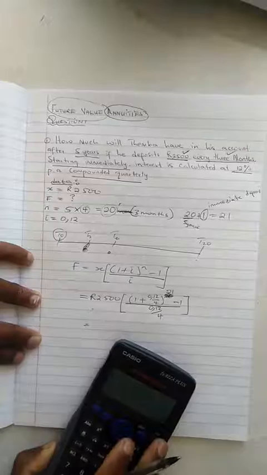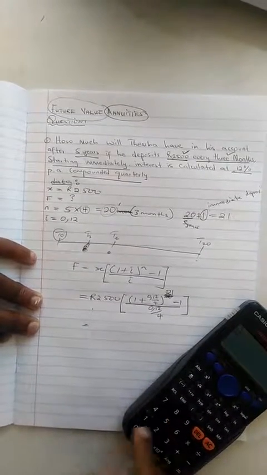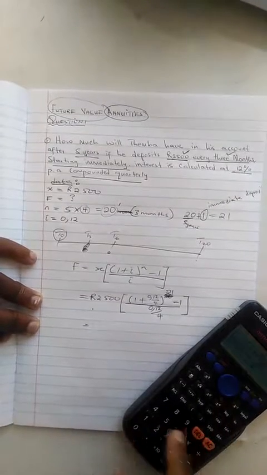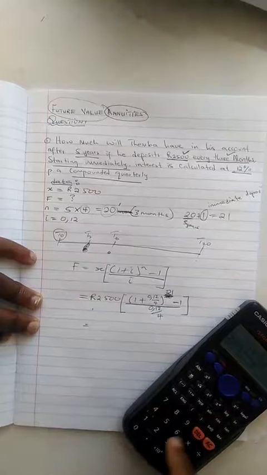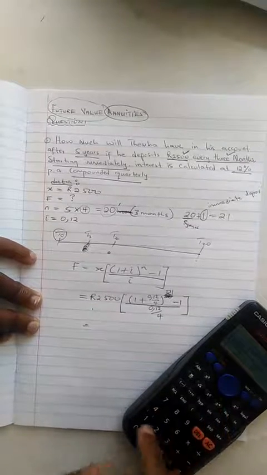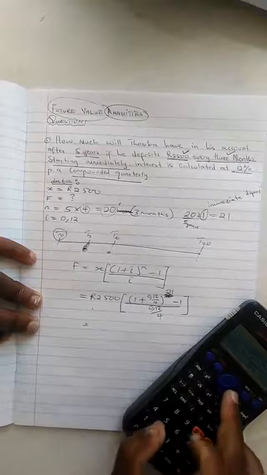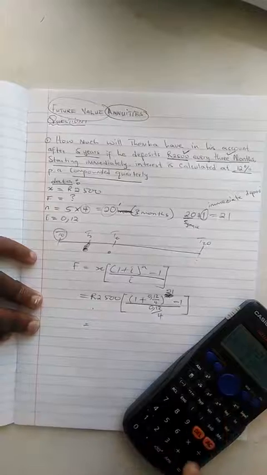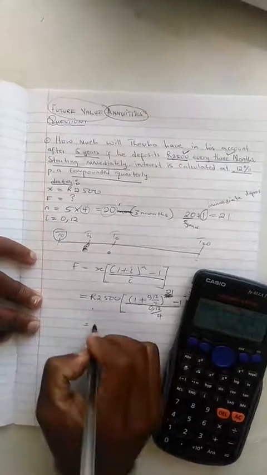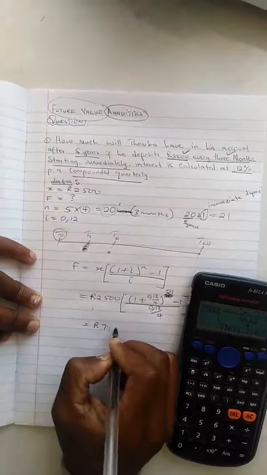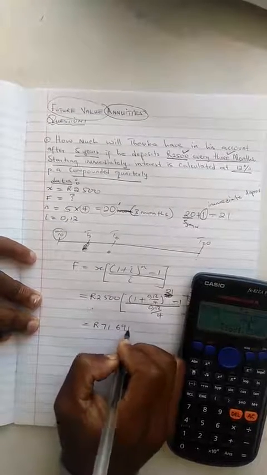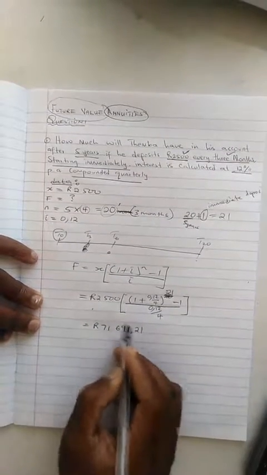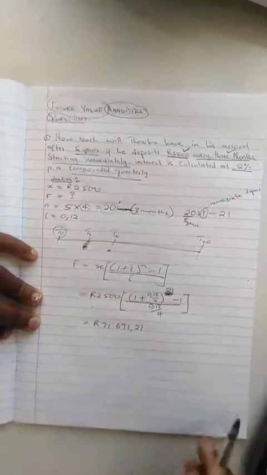So we're going to have 2,500 into (1 plus 0.12 over 4) raised to 21, minus 1, all over 0.12 over 4, close bracket. So we are going to have 71,691.21. After 5 years, this is the amount that will have been accumulated in the savings account.